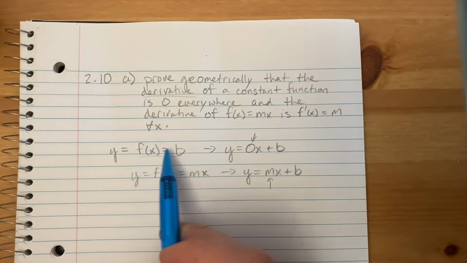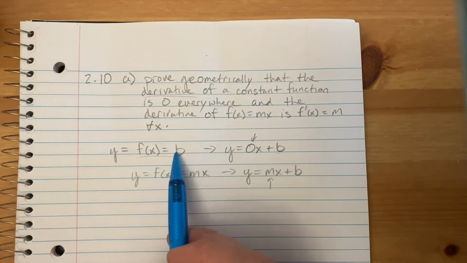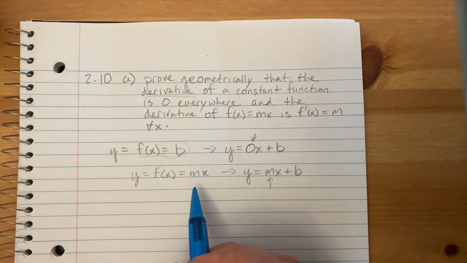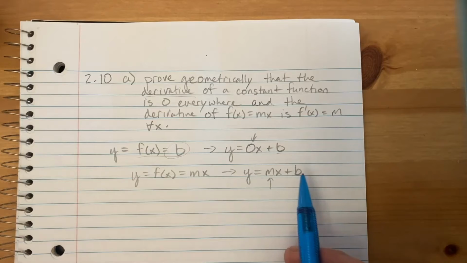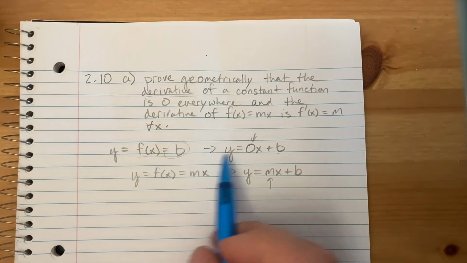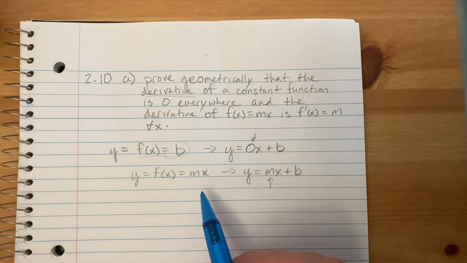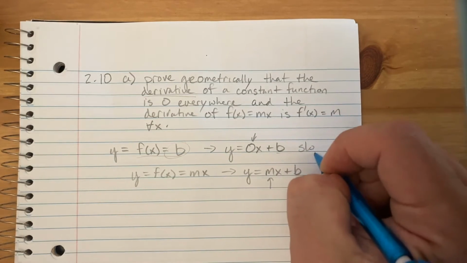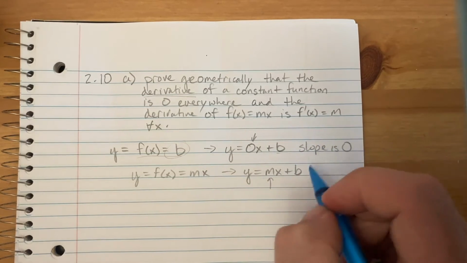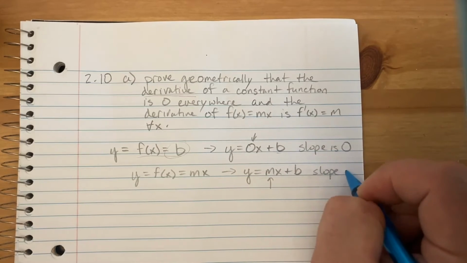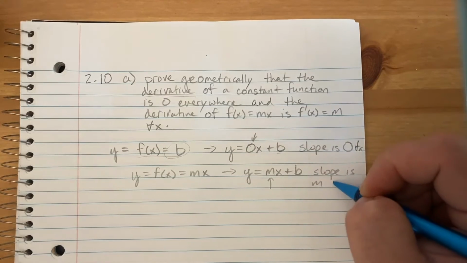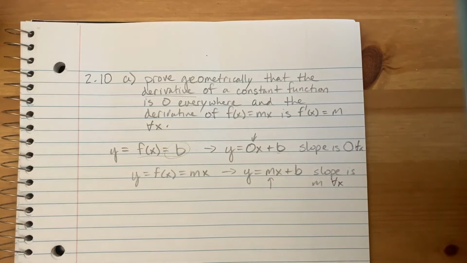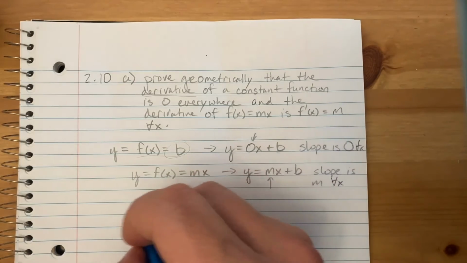Suppose you could have drawn graphical examples of these, right? Picked some value for b and drawn that in a graph, and shown that its slope is 0 by picking 2 points on it and calculating the slope, and similarly for this here. But that's really all you have to do. I guess you should add: slope is 0 everywhere, and slope is m everywhere. So I guess I'll put for all x, right? Everywhere, for all x. So that one's pretty straightforward.